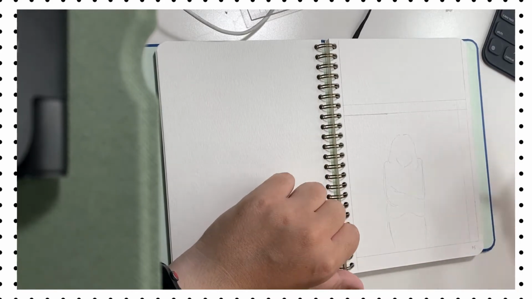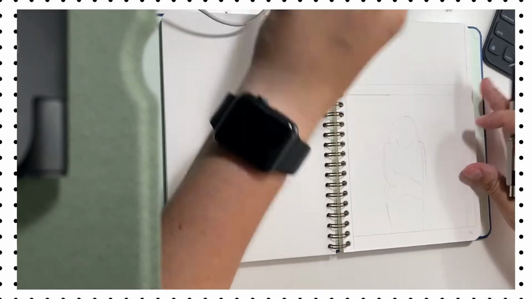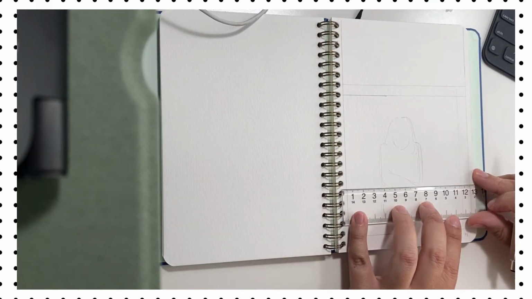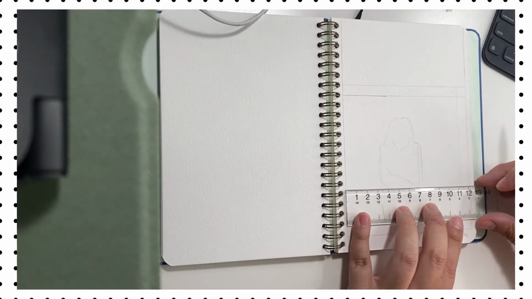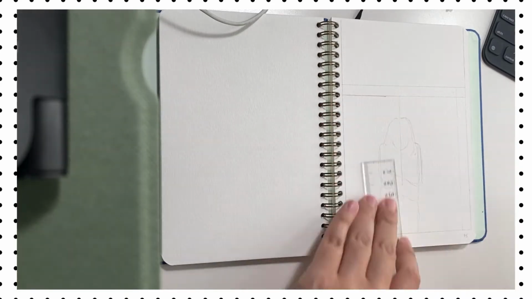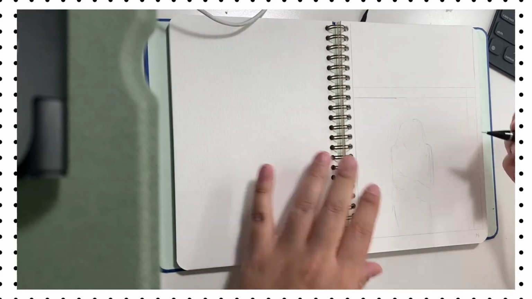So now what I'm doing is just creating the basic shape of my student's body language, and I'm going to realize pretty quickly that it is not centered. So I'm grabbing my ruler and really seeing where the center of my square is, and then I'm going to basically alter my shape and make the body a little bit thicker on one side based off of that middle line.